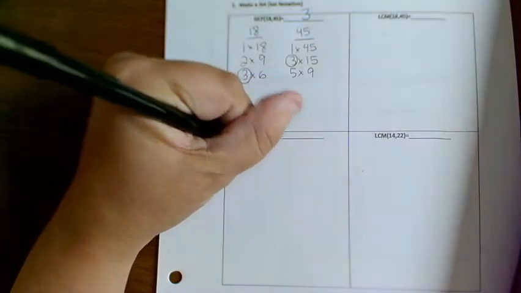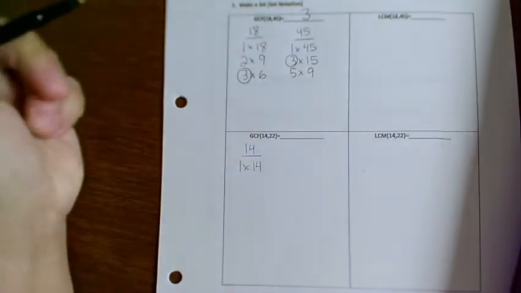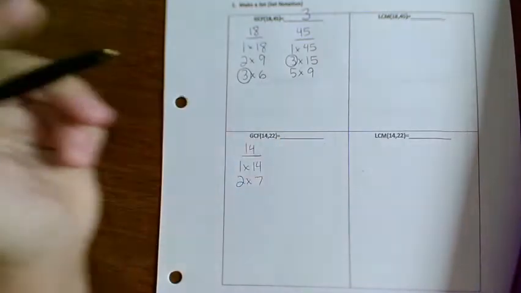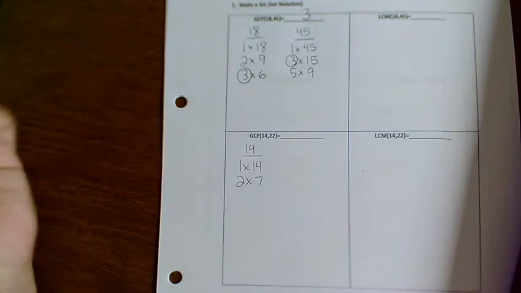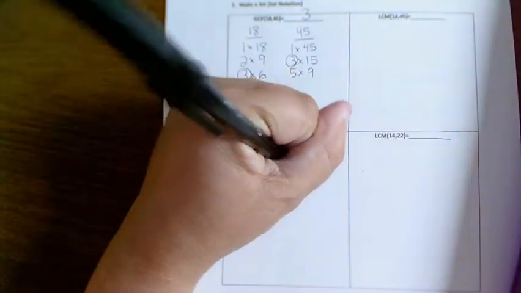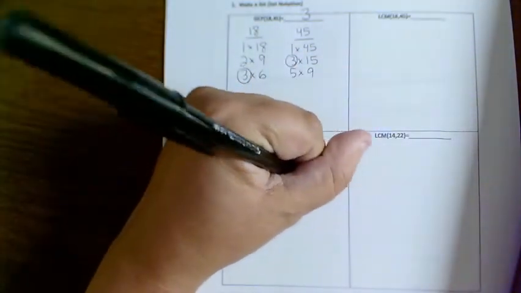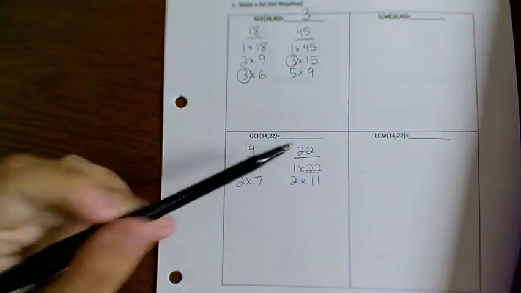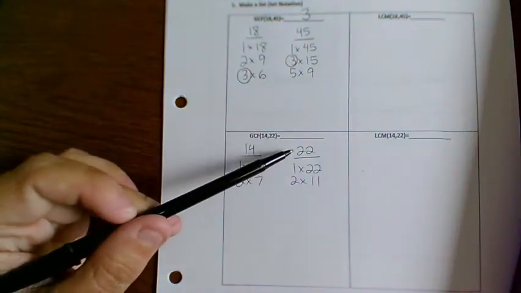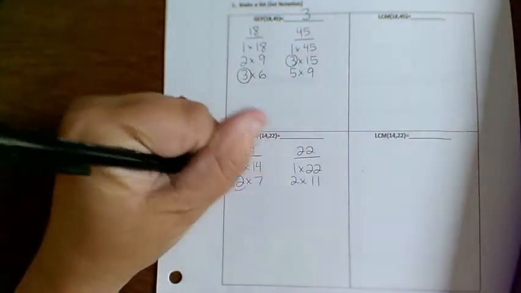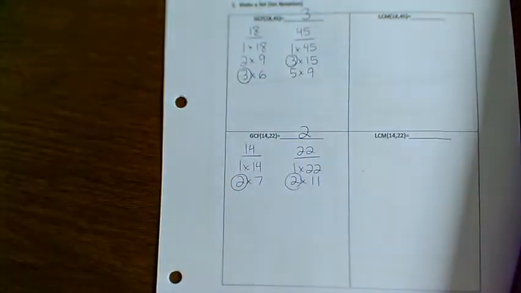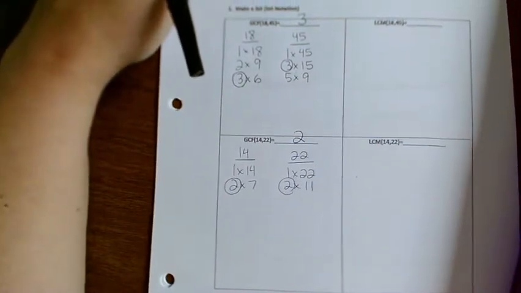Okay, so 14: 1 and 14 make 14, 2 and 7. Let's see, 3 will not work, 4 will not work, 5 will not work, 6 will not work, and then we're left with back to 7. And then 22: 1 and 22, 2 and 11. Let's see, 3 doesn't work, 4 doesn't work, 5 doesn't work, 6 doesn't work, 7, 8, 9, 10, and then you're back to 11. So the largest number they have in common is a 2.